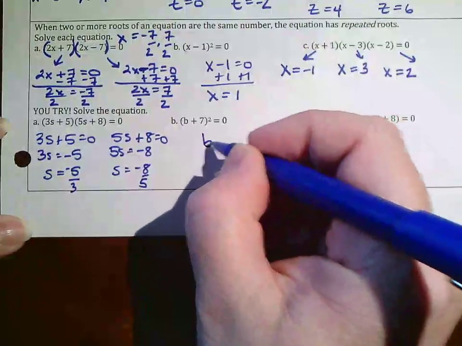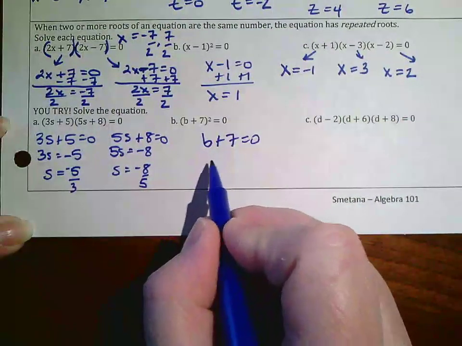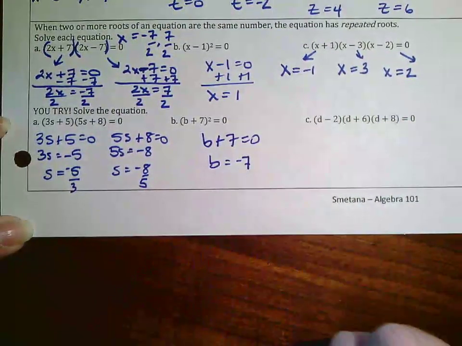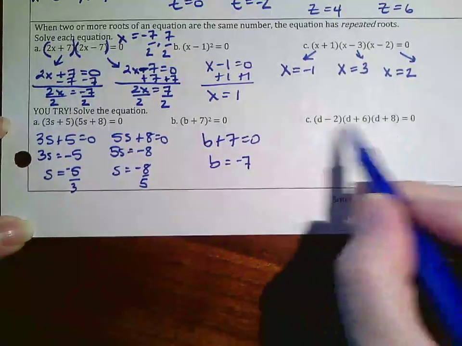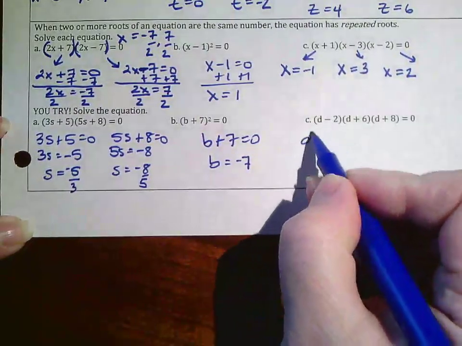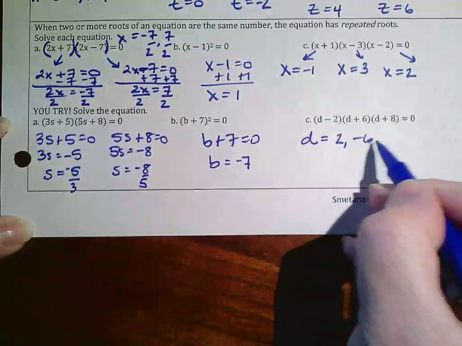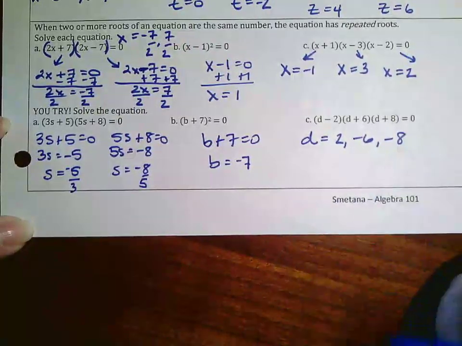This one I only have to do once. Makes life handy, doesn't it? So subtract the 7, and you get b equals negative 7. And this one has 3 different types of answers here, because none of them are repeated. So we're going to do 3 different answers. So d could either equal 2, negative 6, or negative 8.